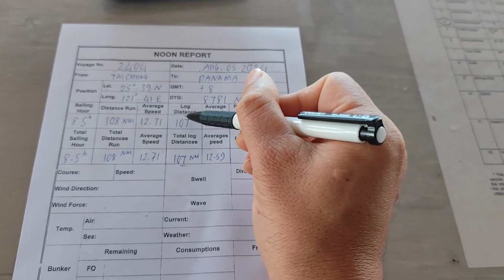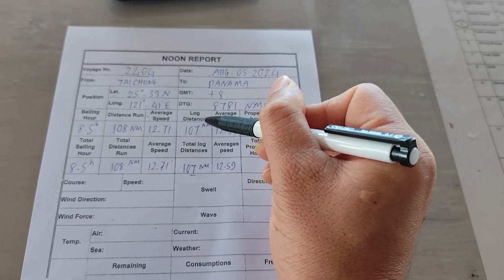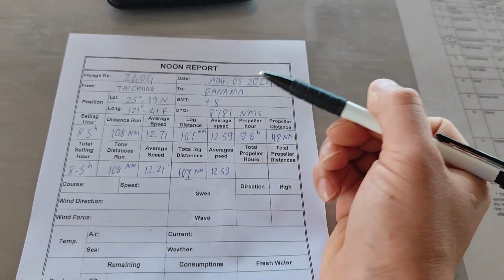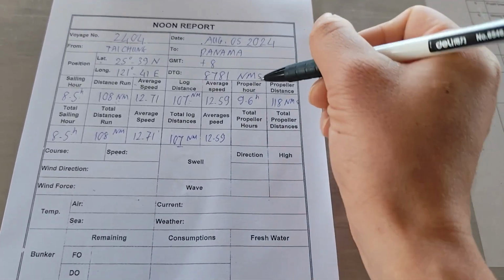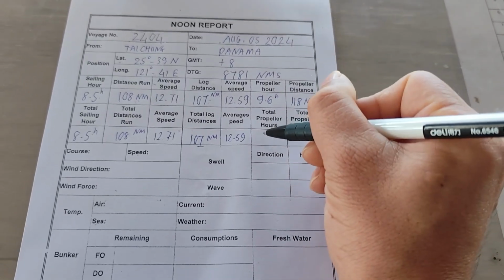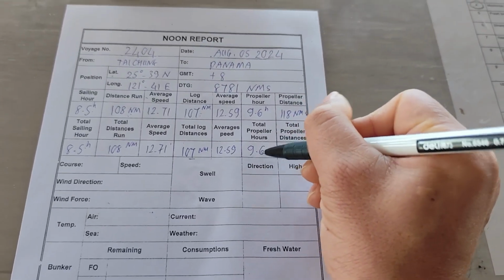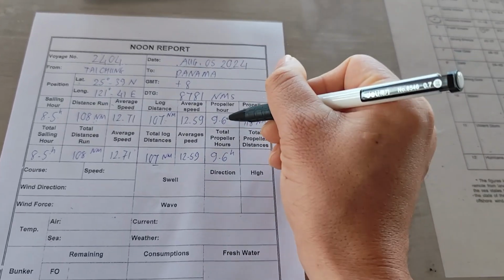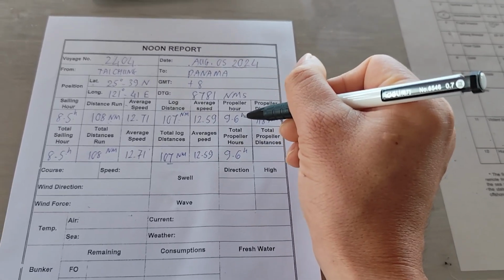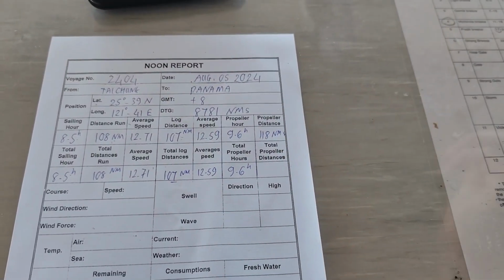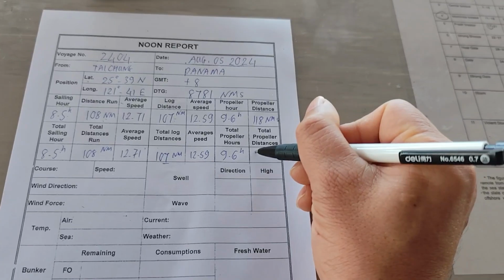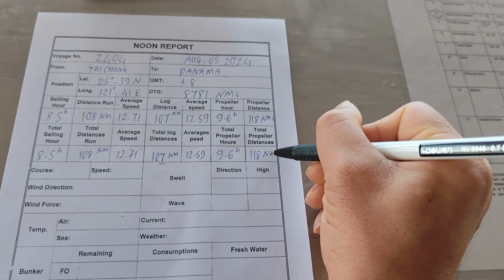Then you will get the current log distance from noon to noon. Okay. For propeller hour, so just write out the same. For tomorrow, you just plus with 24 hour or 23 hour. It depends. 118 nautical miles.